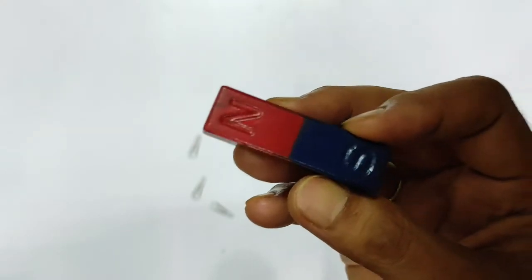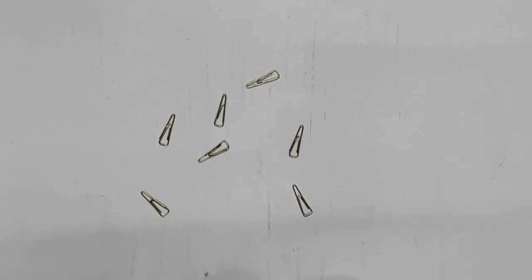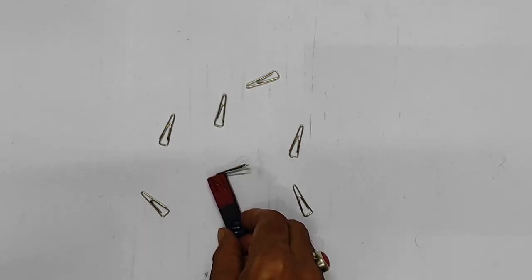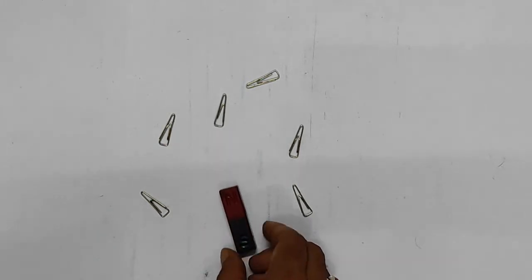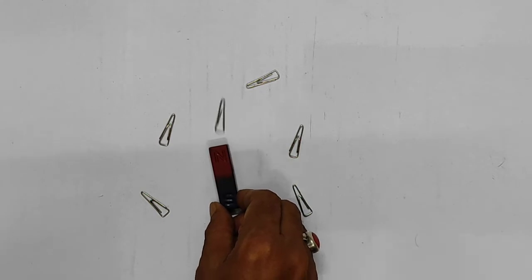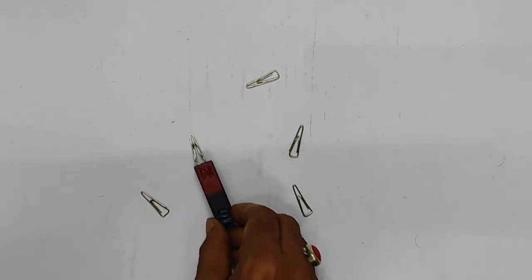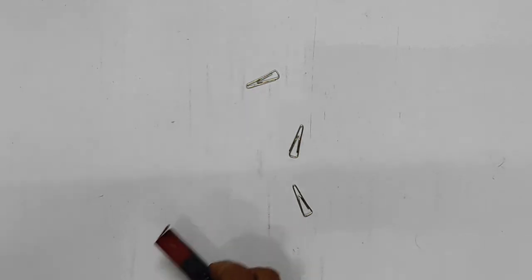Look at this. You know this is a magnet. There are some paper clips here. It is not surprising to you that the magnet attracts the clips. It is attracting. This incident is quite normal to you. You can say that a magnetic force is acting on the clips. But tell me, does the magnet need to come in contact with the clips to attract them? No.